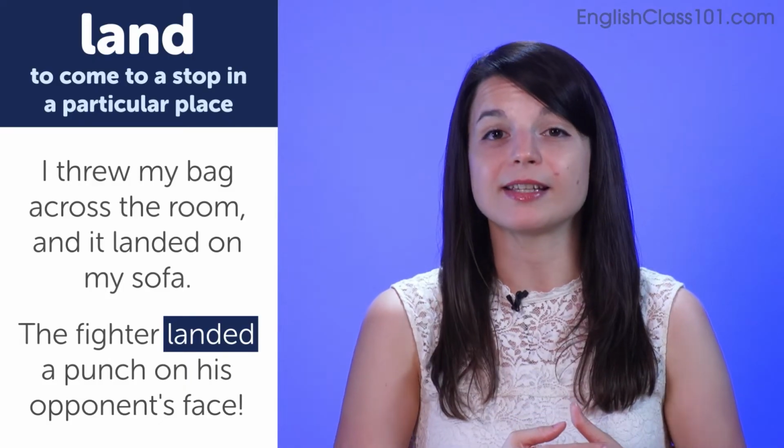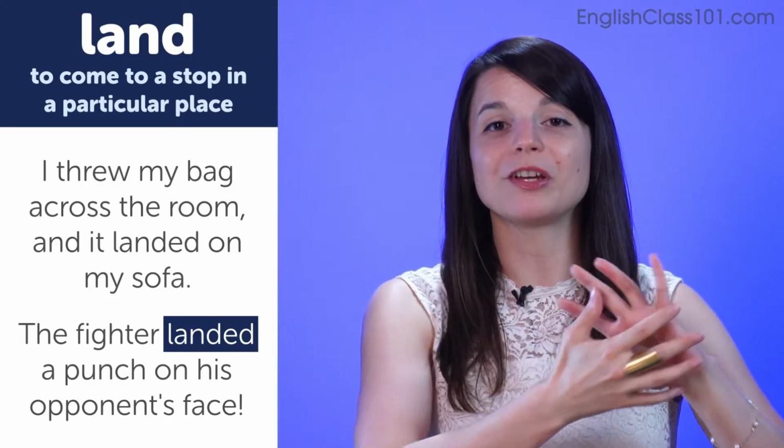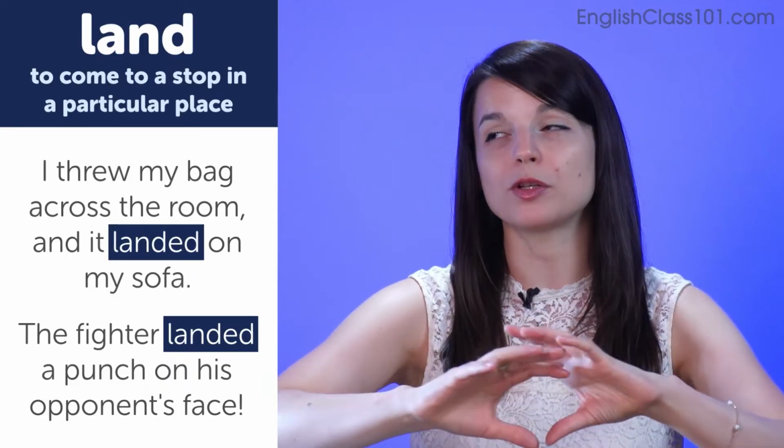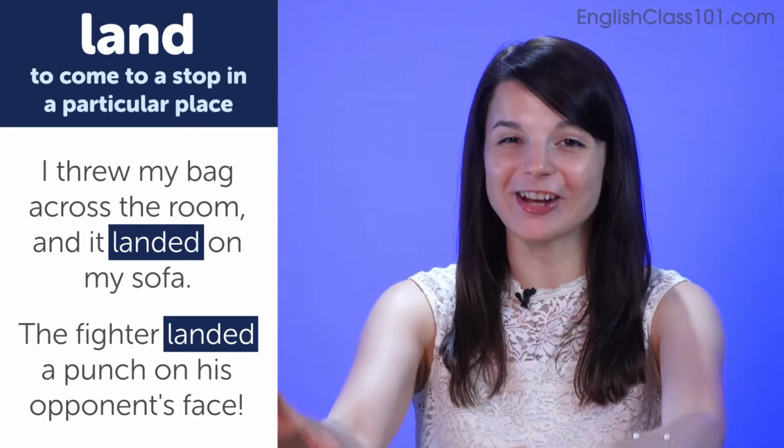In the first example sentence, however, it's an object that's moving through the air. I threw my bag and it landed on my sofa. So you can think of this like it arrived on my sofa.